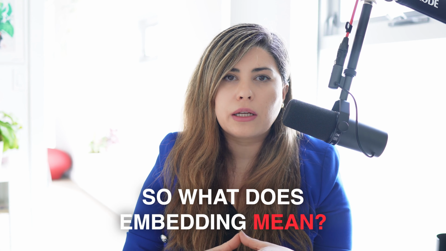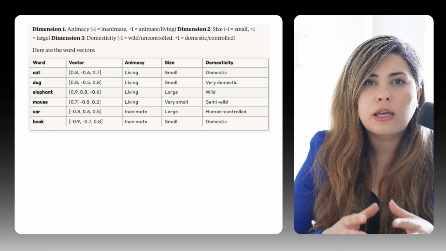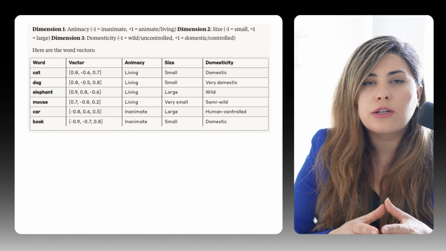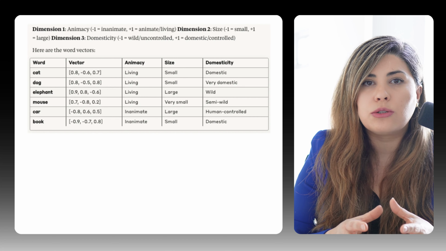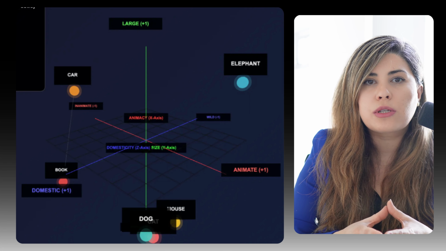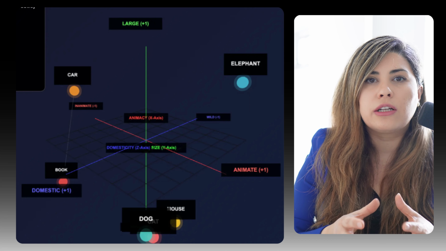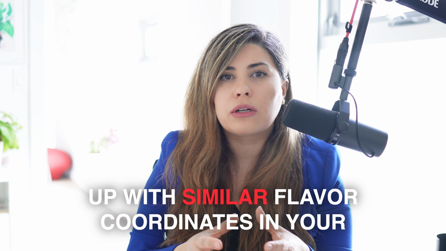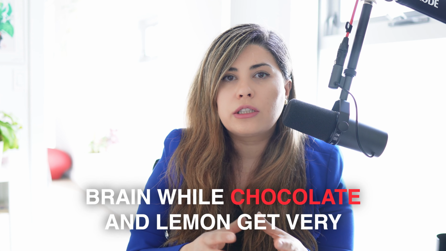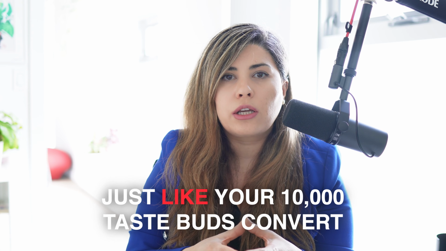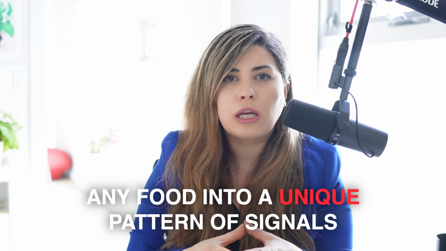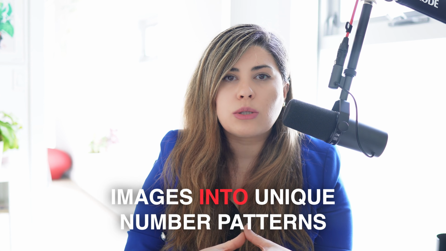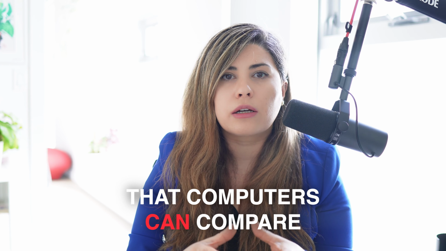So what does embedding mean? An embedding is a way to convert words, images, or any data into a list of numbers that captures their meaning, so that similar things end up with similar numbers, and computers can work with them. An embedding is like how your taste buds and nose convert complex flavors into patterns of nerve signals. Chocolate and vanilla both light up your sweet receptors strongly, so they end up with similar flavor coordinates in your brain, while chocolate and lemon get very different patterns. Just like your 10,000 taste buds convert any food into a unique pattern of signals that your brain can compare and remember, embeddings convert words or images into unique number patterns that computers can compare and work with.